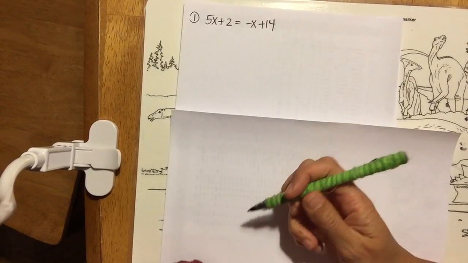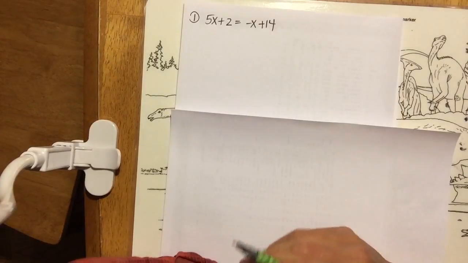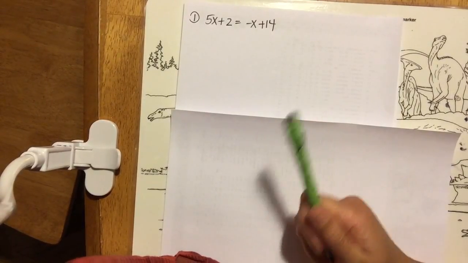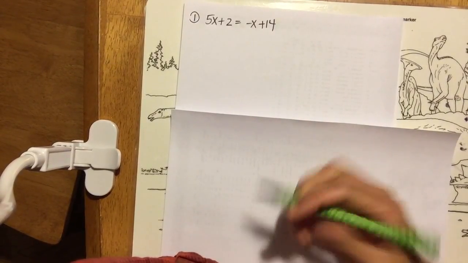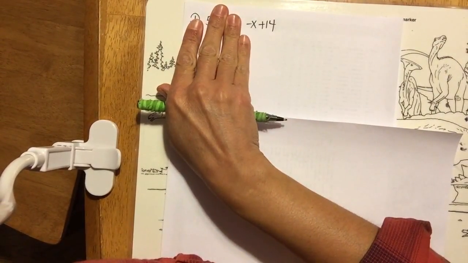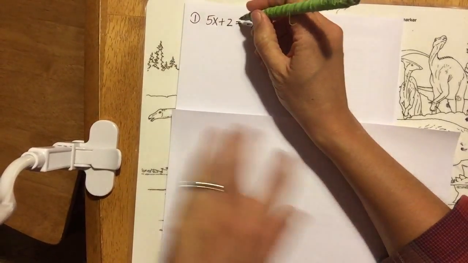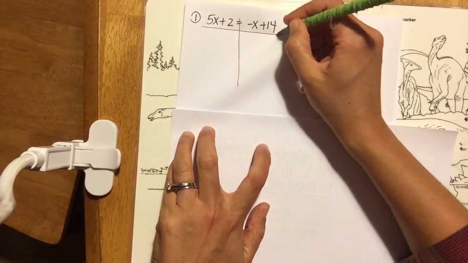Today, we're going to go ahead and solve multi-step equations. The first thing that we're going to do is reference our step 1. We're going to check both the left-hand side and the right-hand side of the equation for grouping symbols. I don't see any parentheses. What I'm going to do next is step 2.